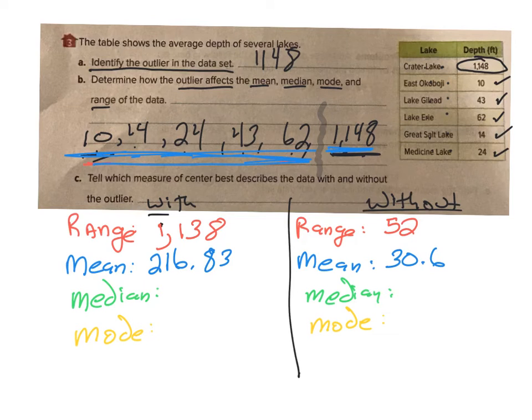All right, median is the middle. Let's do this one. With the outlier, I'm going to get rid of that one and that one. Then I'm going to get rid of that one and that one. Then I'm left with 24 and 43. 24 plus 43 equals 67. Divided by 2 equals a median of 33.5.